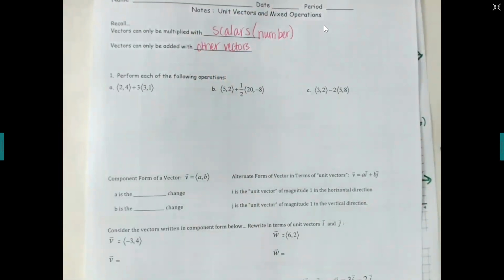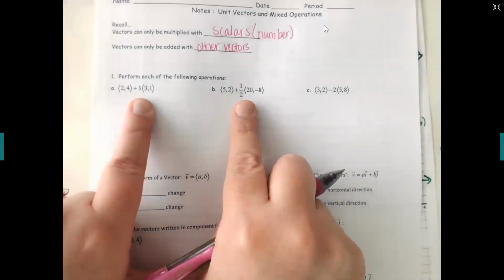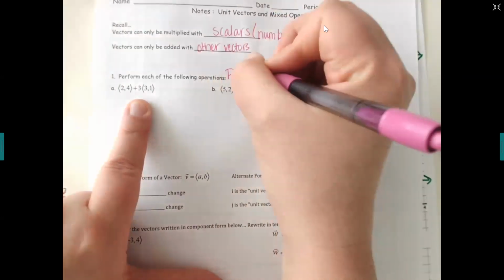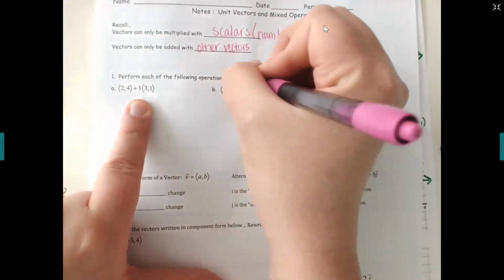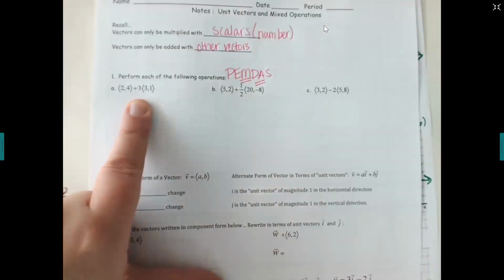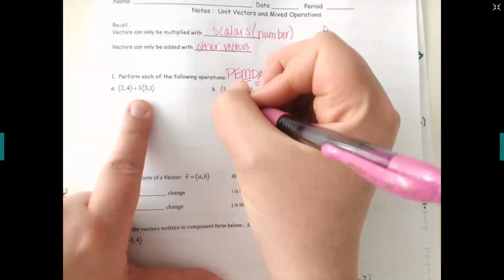Okay, which brings us to problems like number 1, where you have a little bit of both. What do you think you should do first if one of your vectors has a number on the outside? Distribute first. And the reason why is, remember PEMDAS? We're going to multiply into the vector first and then add second. So we're not going to do all 3 of these. Let's do letter B.